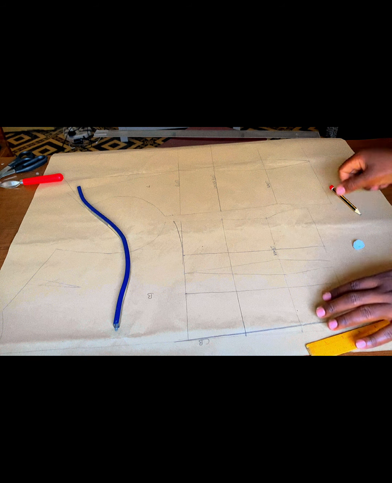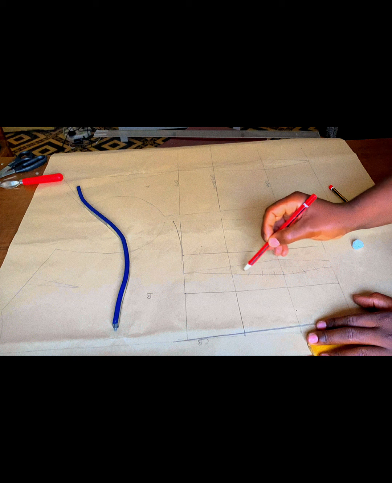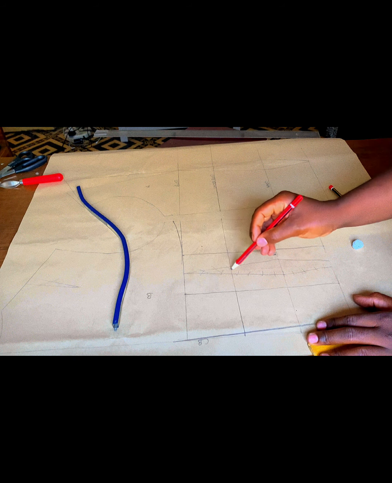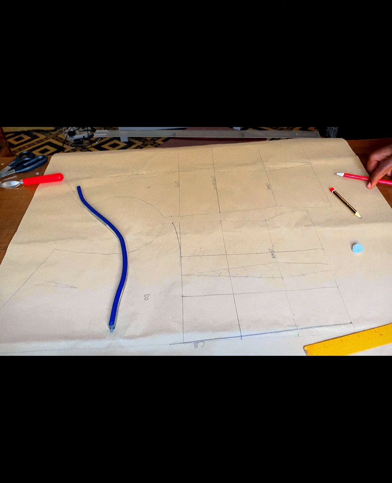Now you cancel your back dart, the entire back dart. You can choose to erase it, or you can just cancel it the way I'm canceling it. You don't need it because that part is now a panel. It is one of the panels we have at the back.